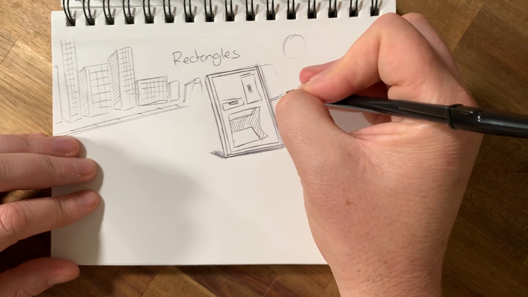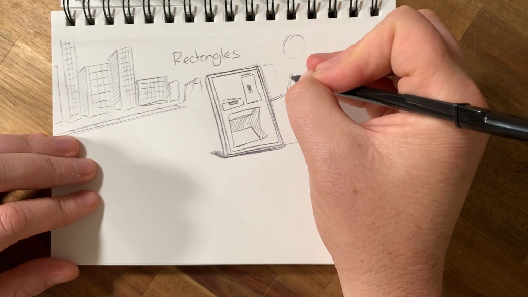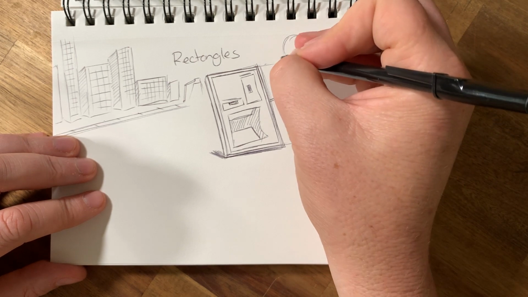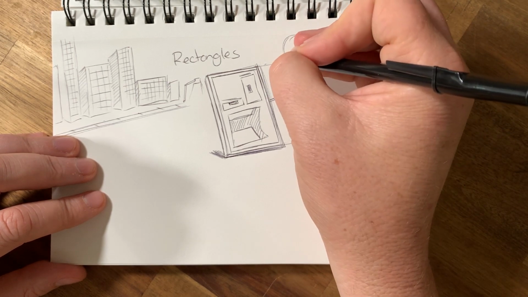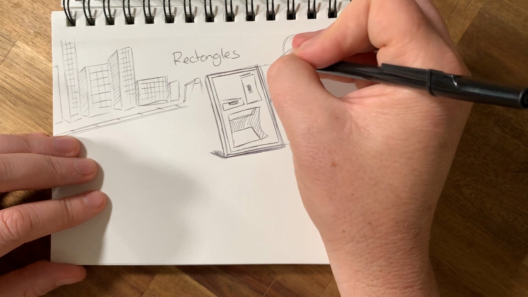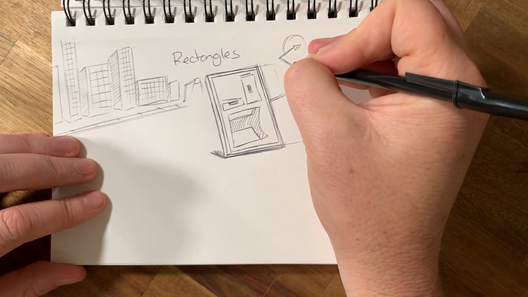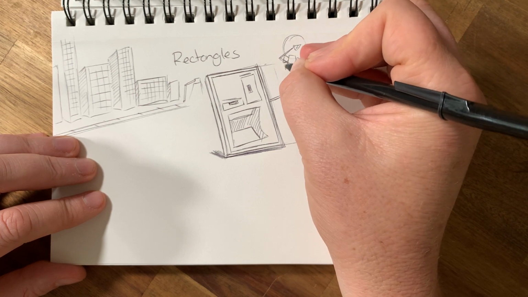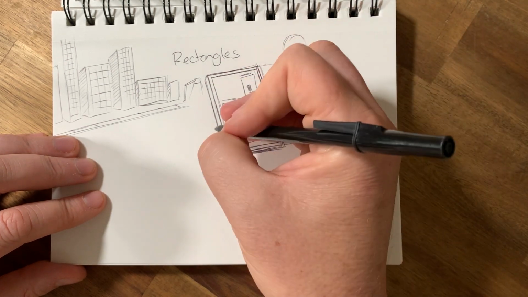So we can go like this rectangle. Let's go rectangle, and then maybe it's got its own light fixture in here. And we can do rectangles for the fingers. We can do the whole thing on hands.